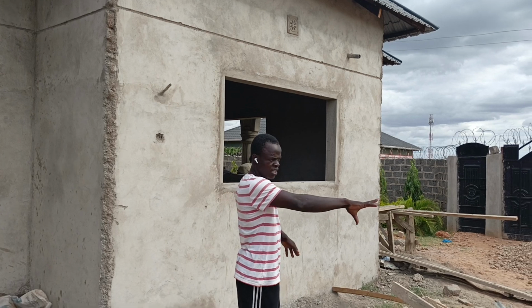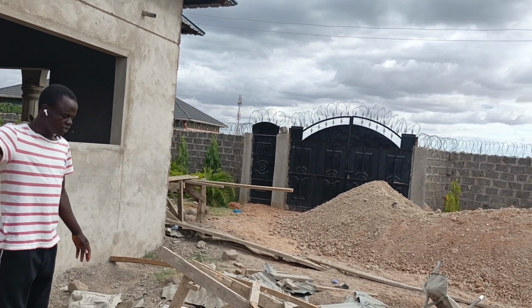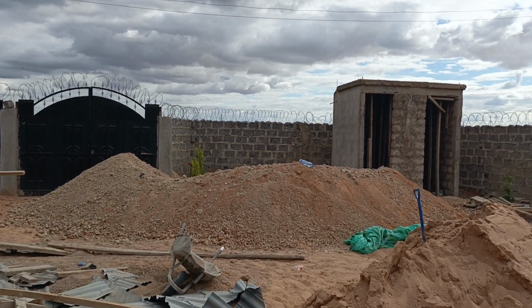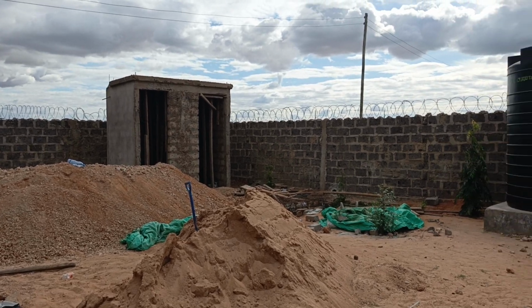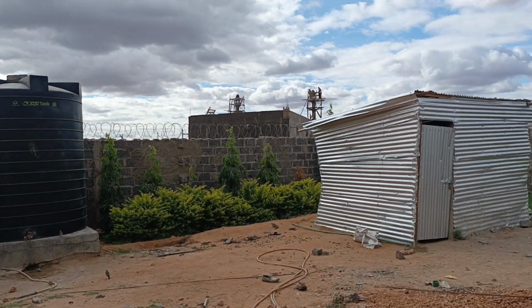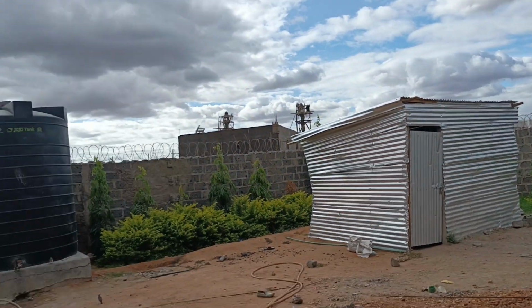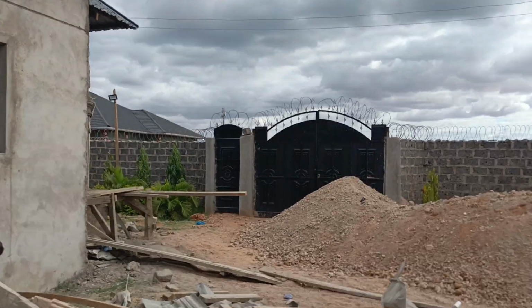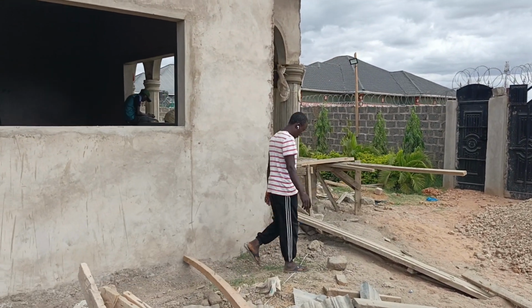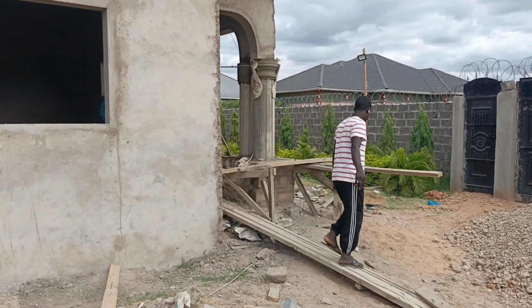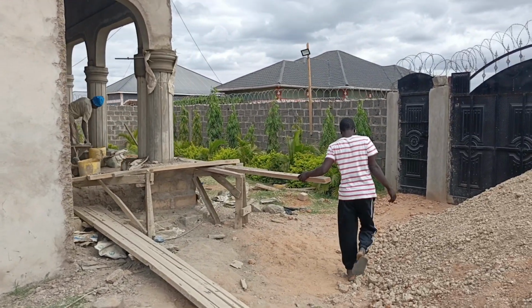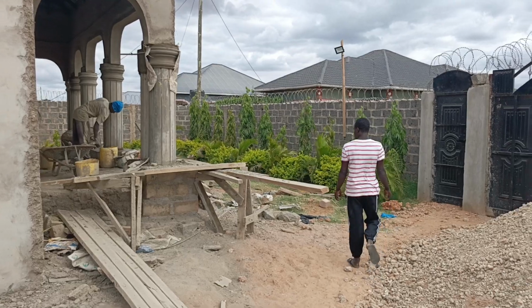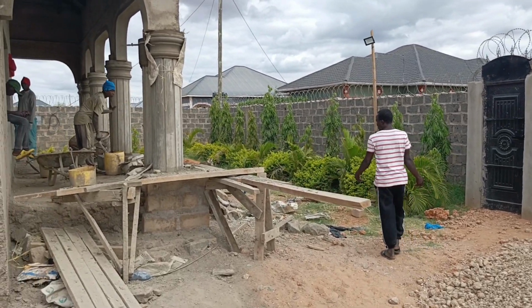So as you can see, this is the size of the plot. I think it's 100 by 100. As you can see, this amazing project sits on a land that is 100 by 100. So let me take you to the front yard of our house, and then I show you the empty house tour for the process that we have reached so far.